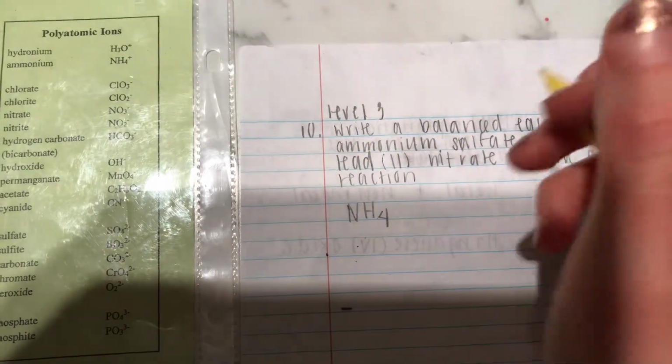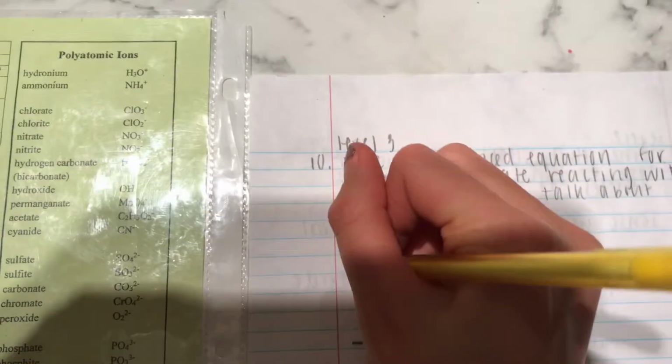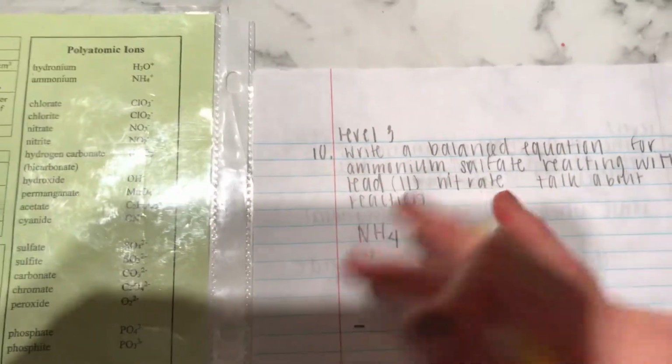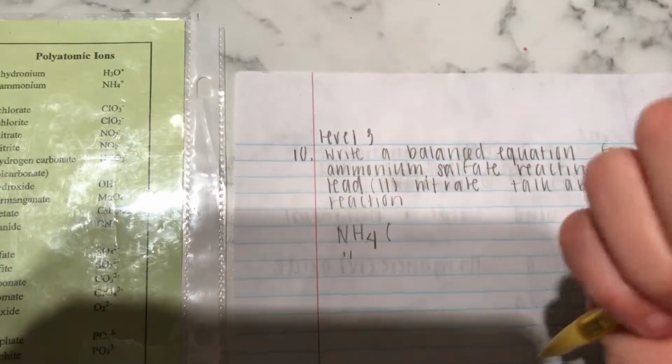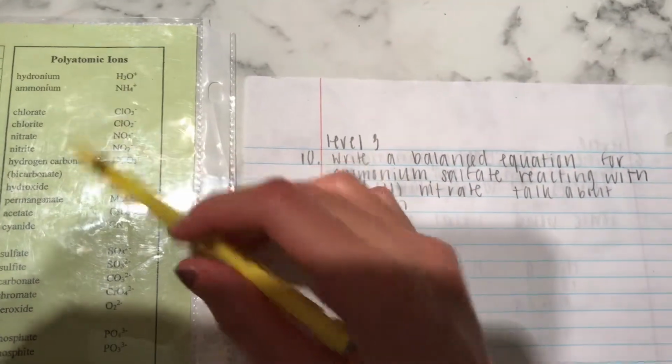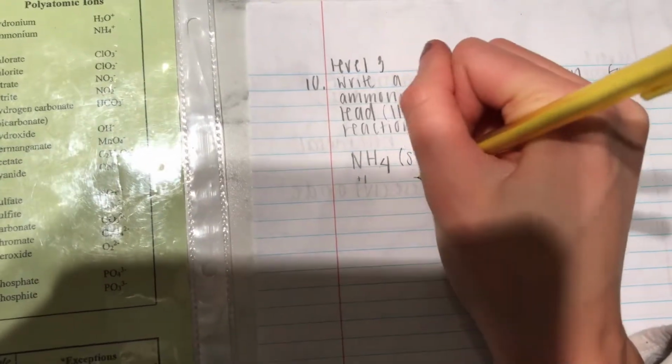NH4. Now this has a charge of +1, just a little side note, I put it underneath. And it is combined with sulfate, so I like to put this so I don't confuse between the two polyatomic ions. So you find sulfate, which is right here, SO4, and it has a charge of -2.